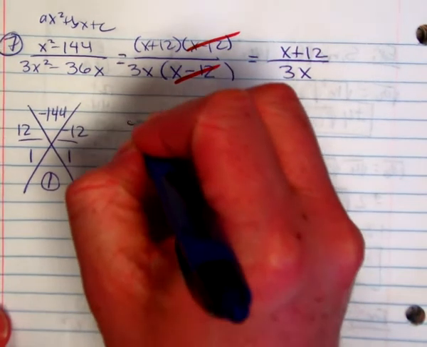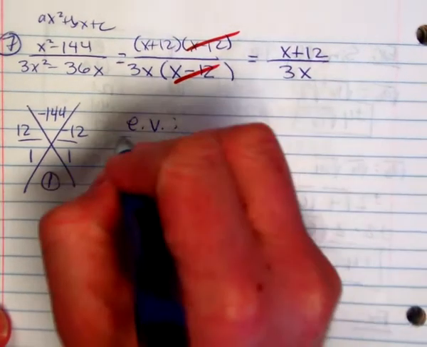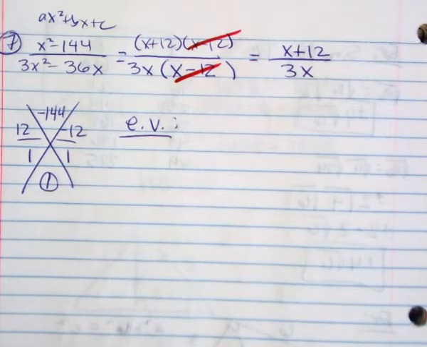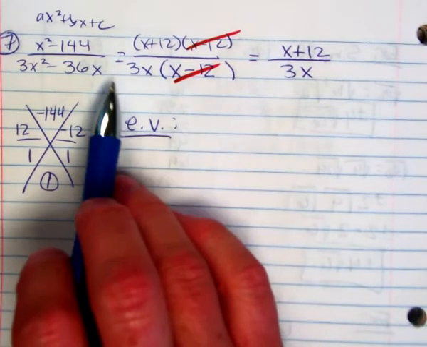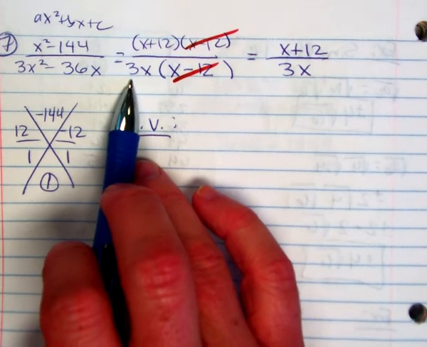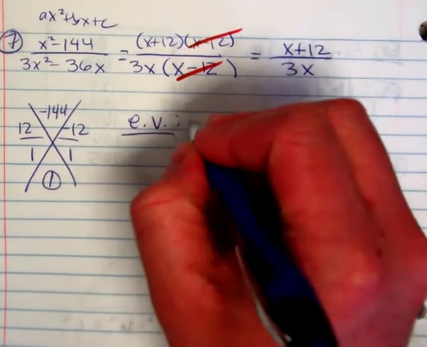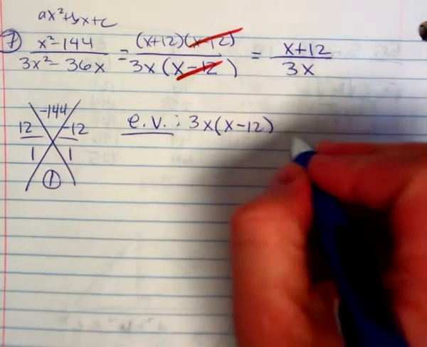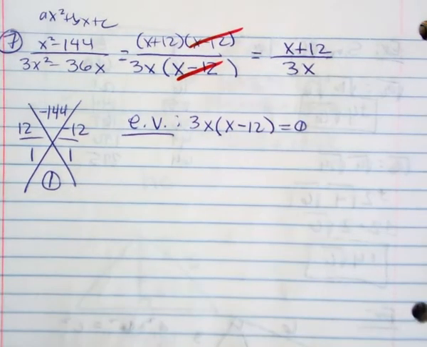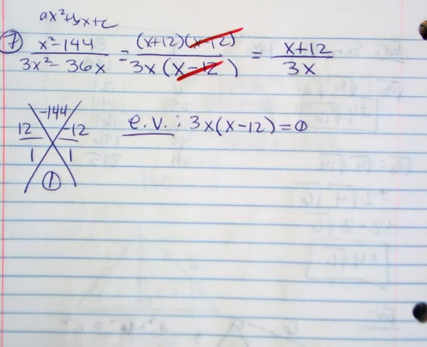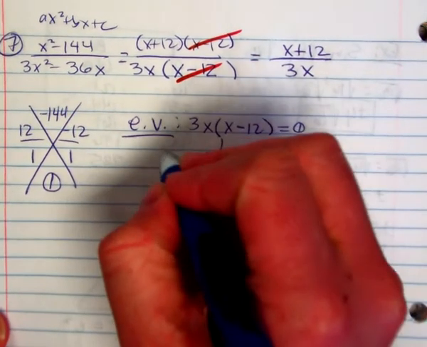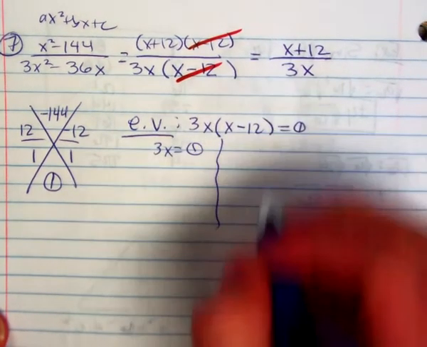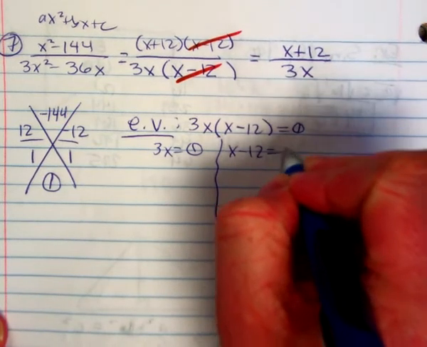For the excluded values, we'll just abbreviate it EV. For the excluded values, remember, you're looking at your denominator before you crossed anything out. So 3x times x minus 12. And you solve it for 0. Excluded values are numbers that make the denominator 0, which is impossible. You can't divide by 0. So we set them separately. 3x equals 0, or x minus 12 equals 0.